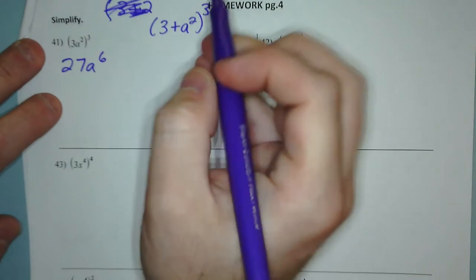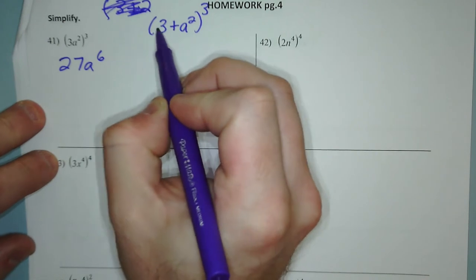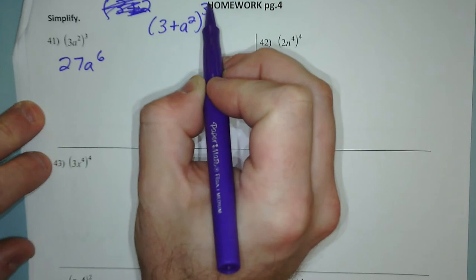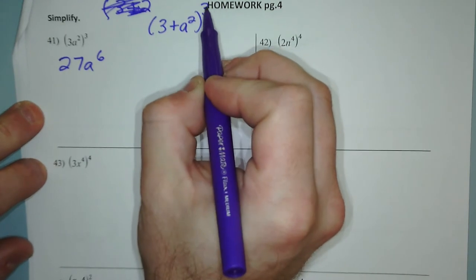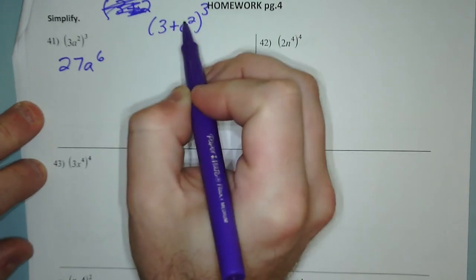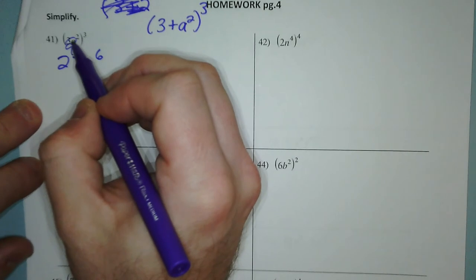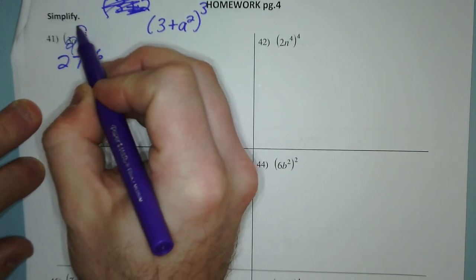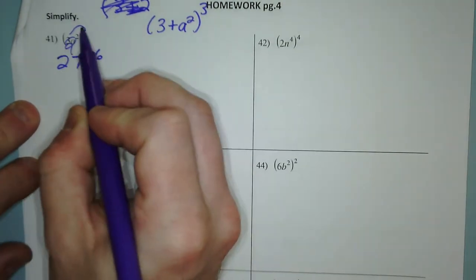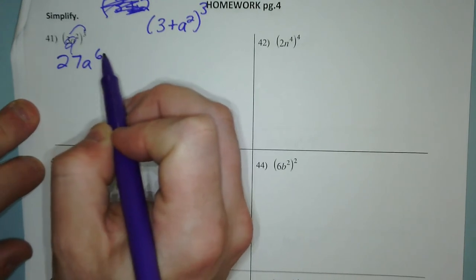Again, you don't need to write this down. I just want to make a comparison so no one gets confused. You have to know the rules. If this was 3 plus a squared and this whole thing was being raised to the power of 3, you could not just apply the power 3 to each. That doesn't work that way. But when it's all one term, like 3a squared, you actually can put the 3 on each. So Connor got 27 by doing 3 to the 3rd power. And then a squared to the 3rd power is a situation where you multiply powers.